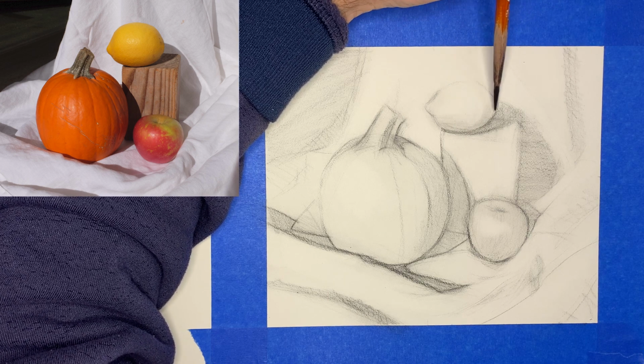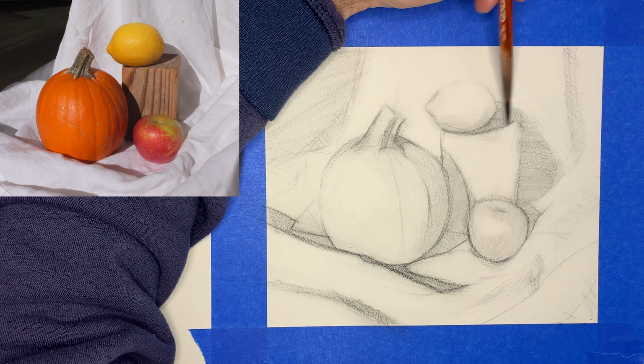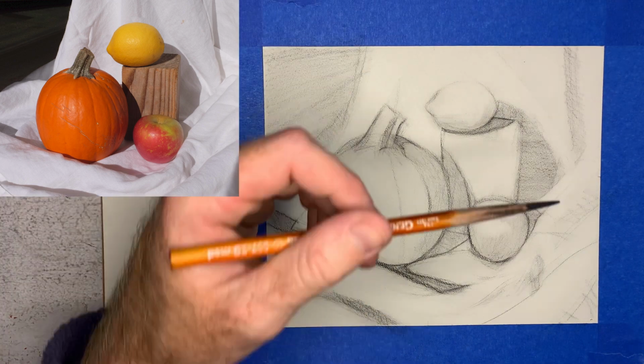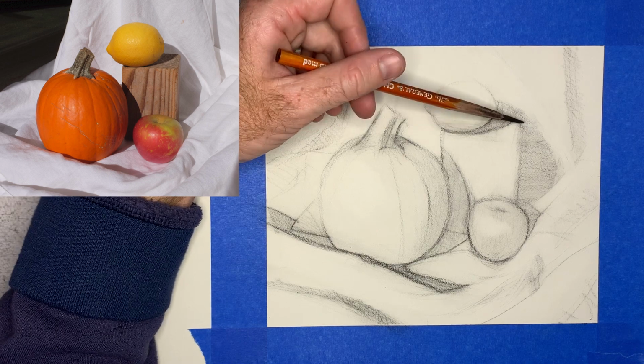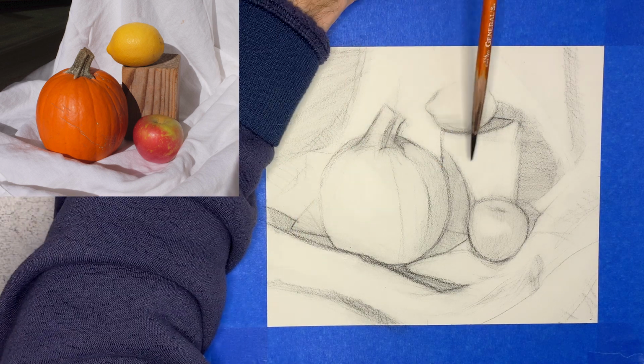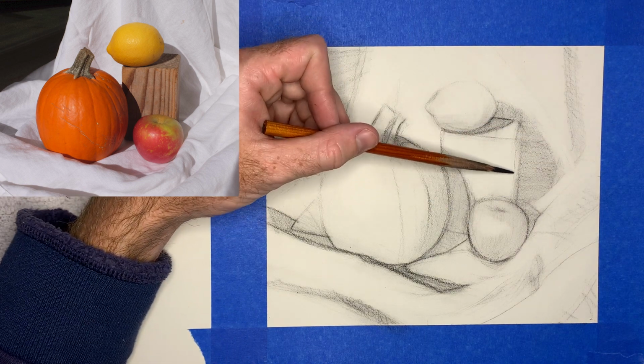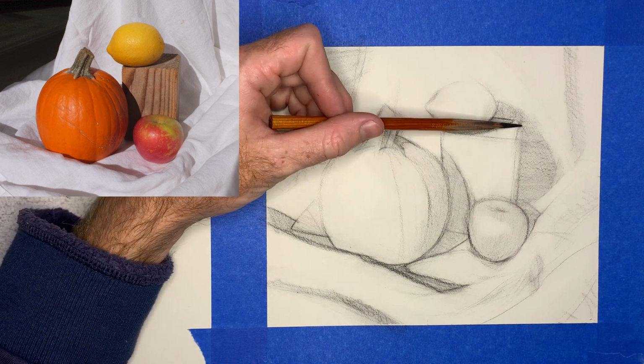Maybe the cast shadow of the pumpkin on the wooden block could be sharper, but everything else is softer and kind of rolling away from us. The edge of the apple and the pumpkin and the lemon have it's like a horizon that rolls away from us. It's not a sharp line.